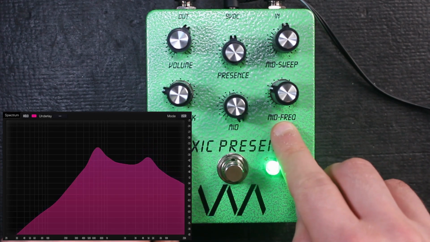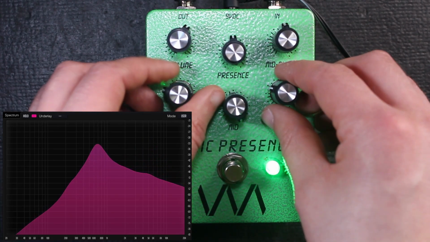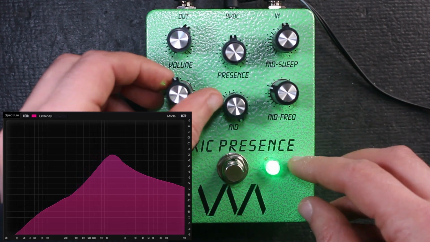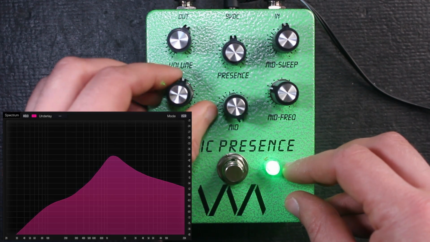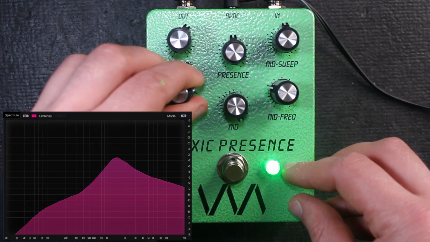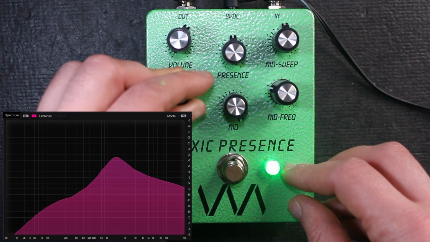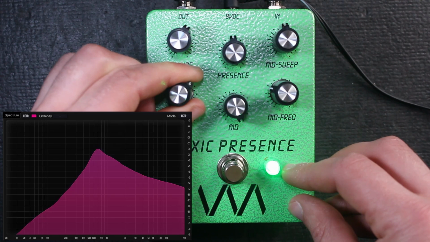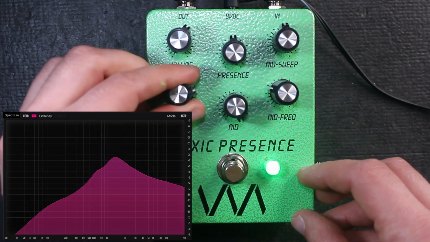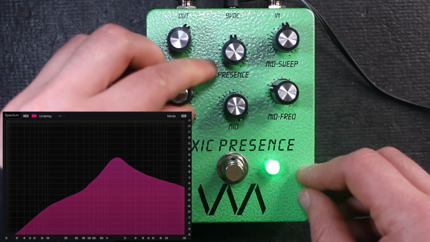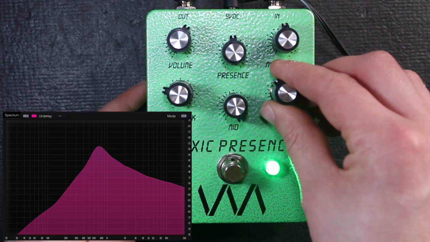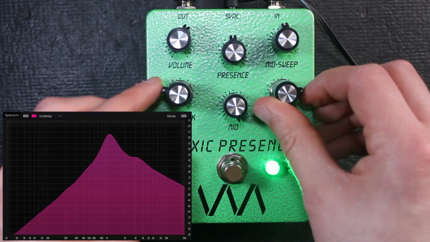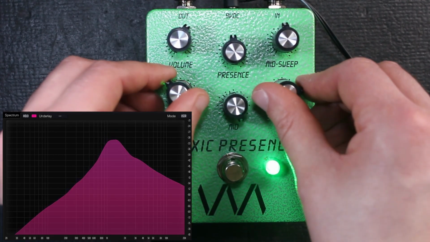And now with the mid frag and the mid peak, we can alter the peak. The mid peak both shifts the mid peak and it also decreases the value here. So we can get more drastic settings on the left setting and not so drastic settings on the right. And with mid frag, it also shifts the frequency. Those are highly interactive, so just turn them and listen, I think.